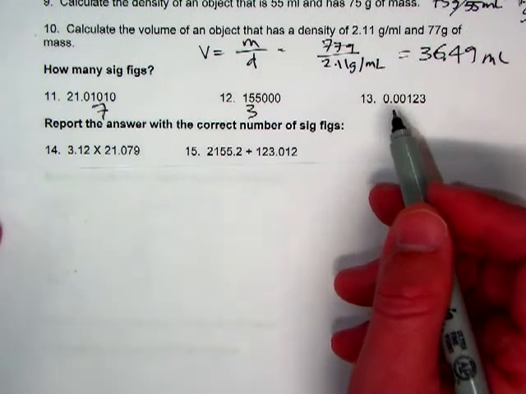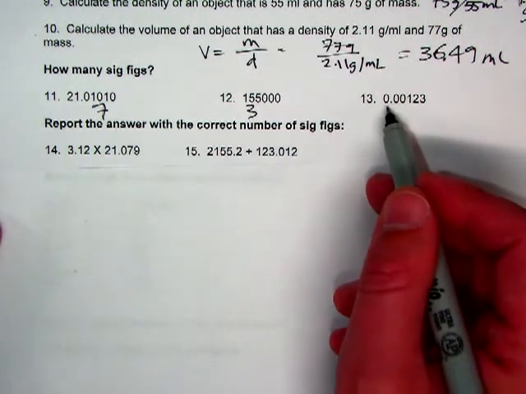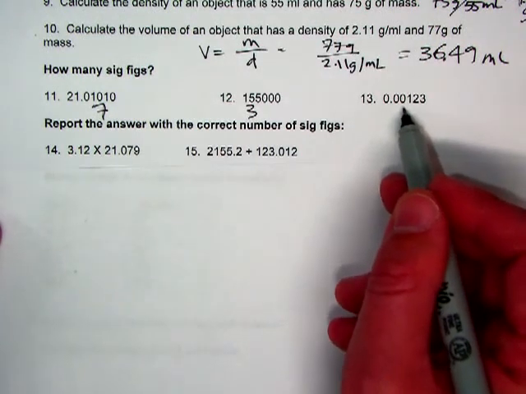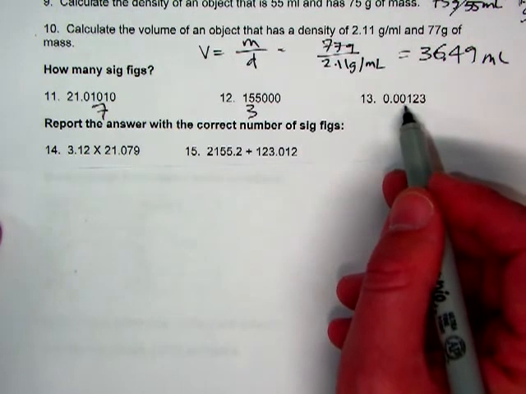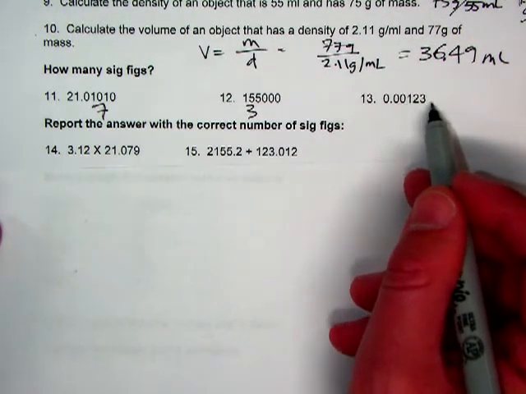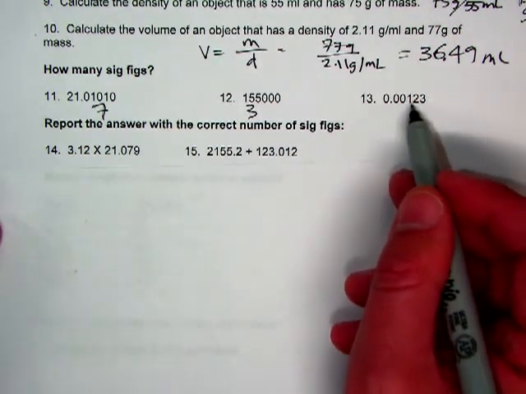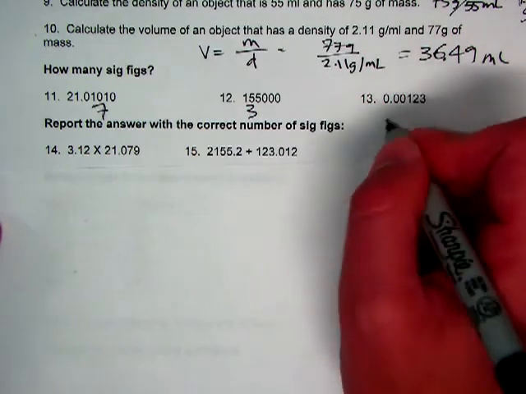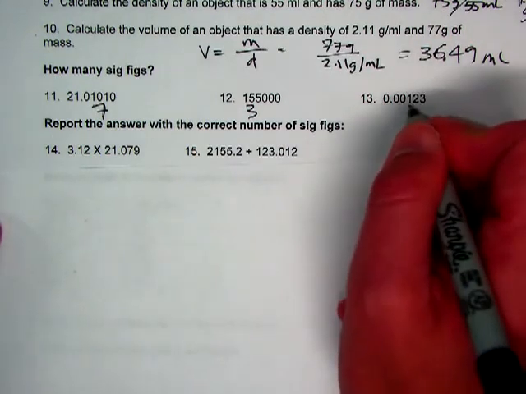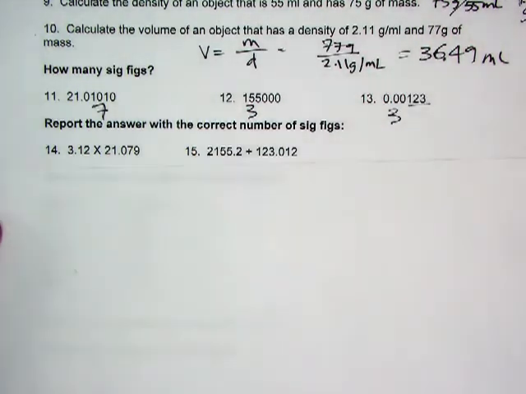If the numbers are smaller than 1, then all the leading zeros up to the first number do not count. And so then all these numbers do count after the 1. And even if there was a 0 there, it would count. So this is 0.123, 0.00123, all those numbers count, and it ends up being 3 significant figures.